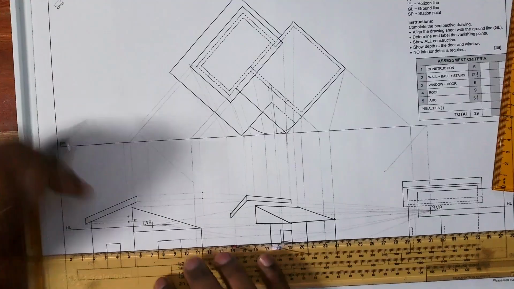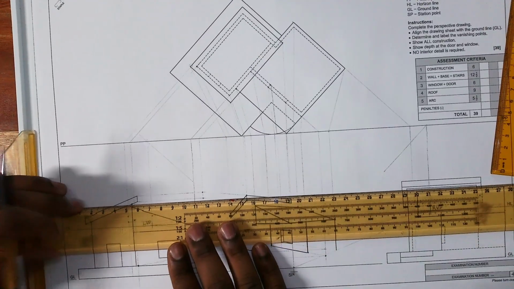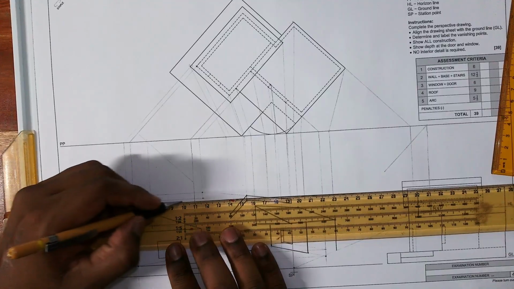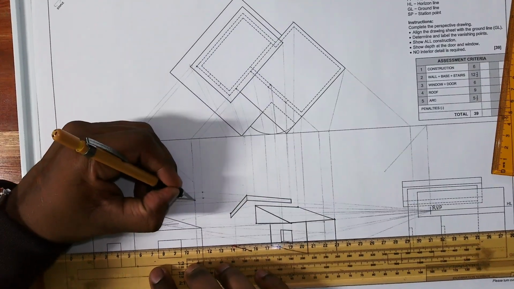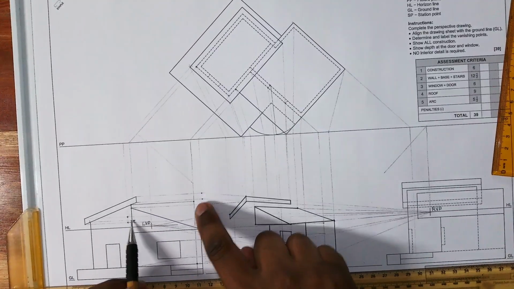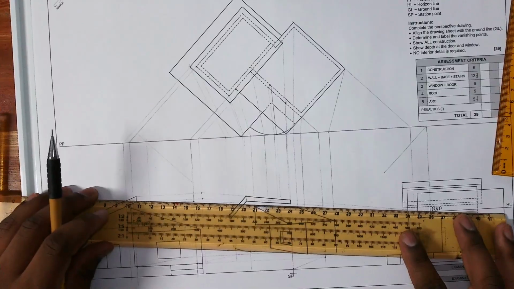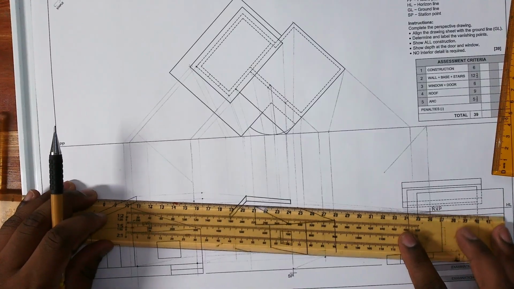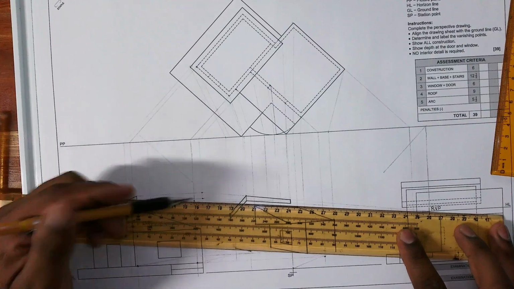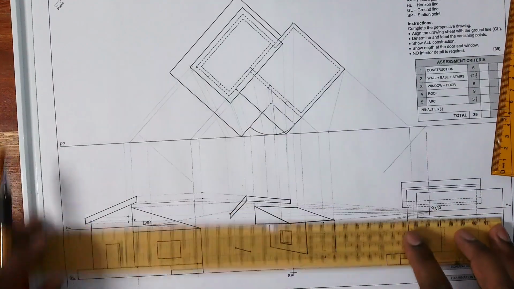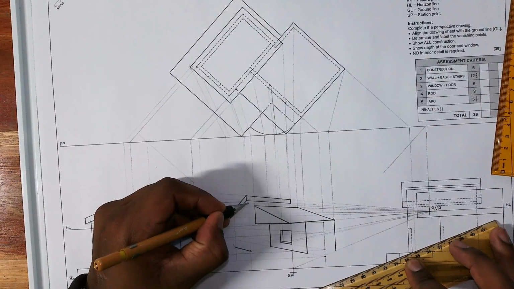I'll mark a point, and then for this height, I'll have to project it to the other line there, which is this line here. I'll mark a point there, and then from there I'll take these 2 points to my RVP like that. So obviously when I draw the vertical line, I'll end there.